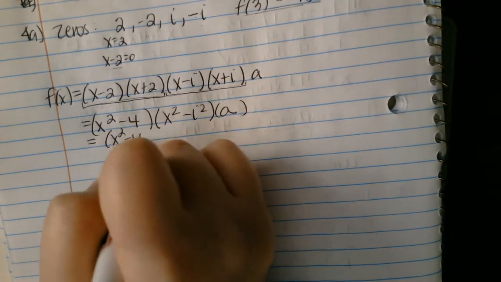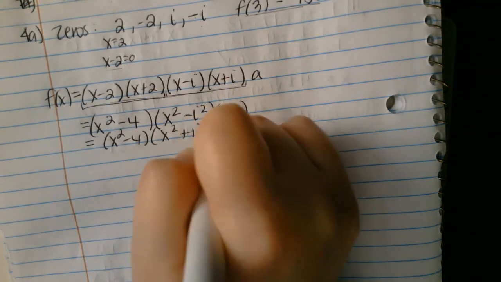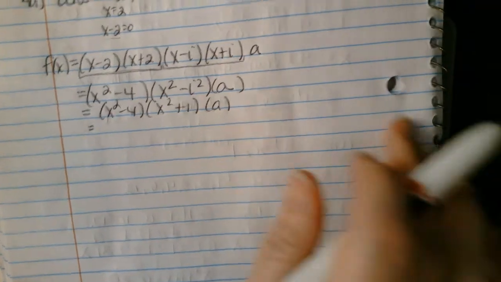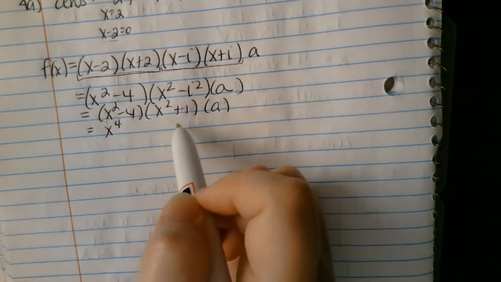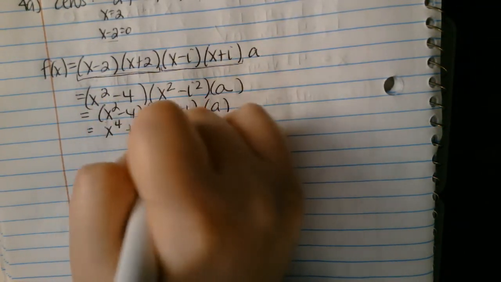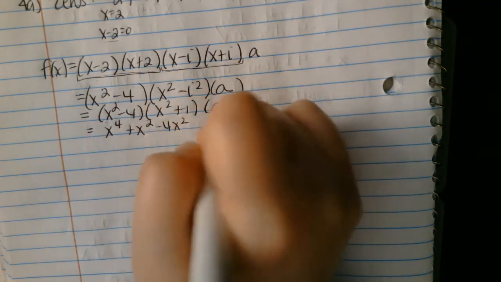So x squared minus 4, and remember i squared is negative 1, so this becomes x squared plus 1 times some constant. Now if I multiply these two together, x squared times x squared is x to the 4th. x squared times 1, negative 4 times x squared, and negative 4 times positive 1.